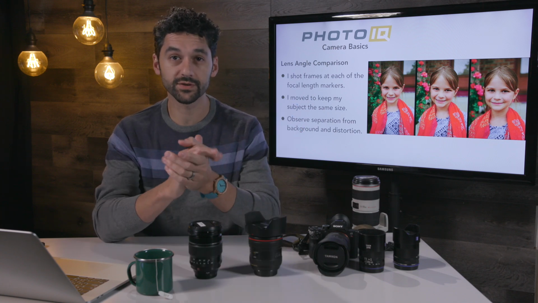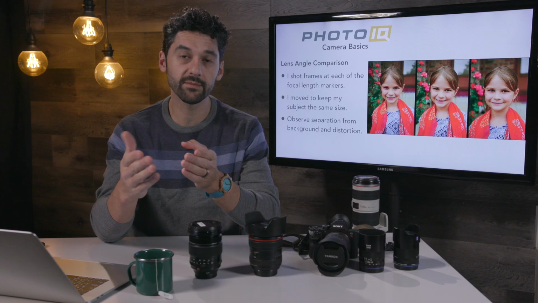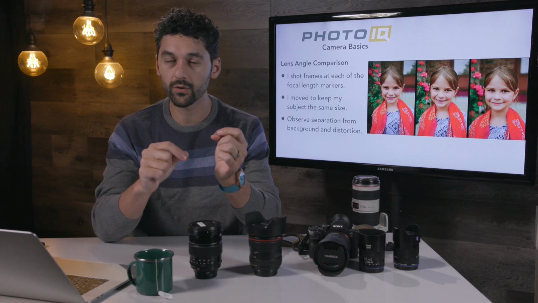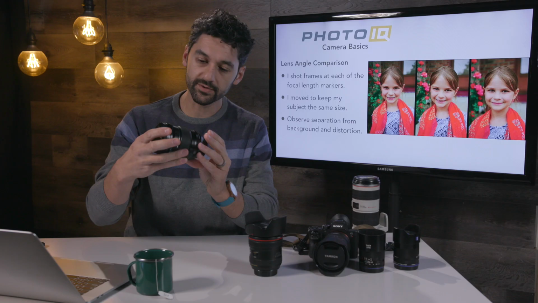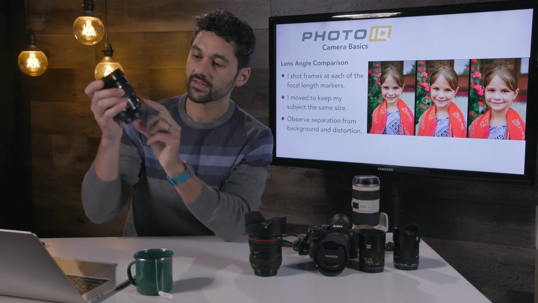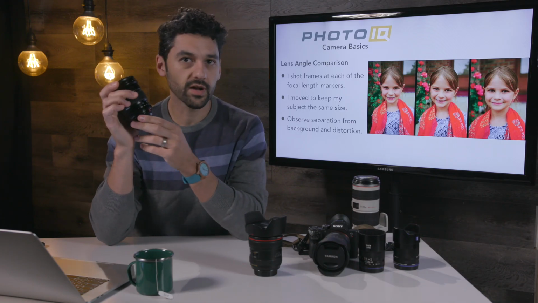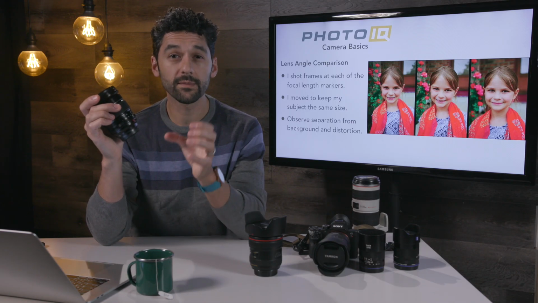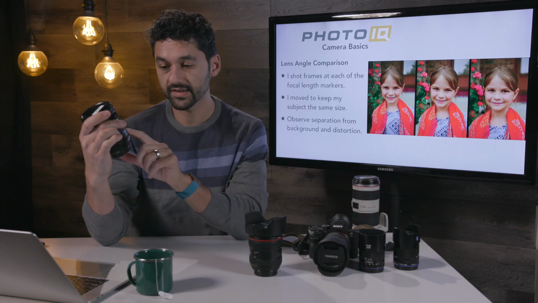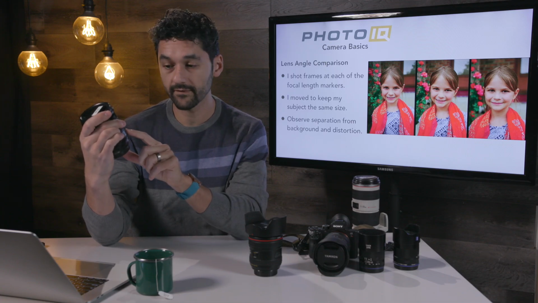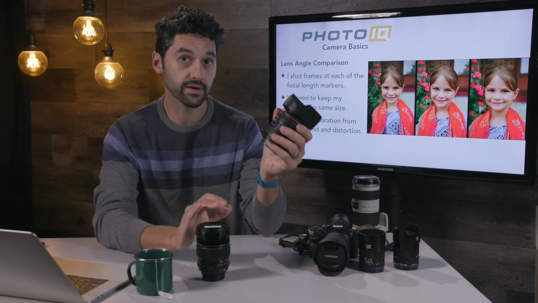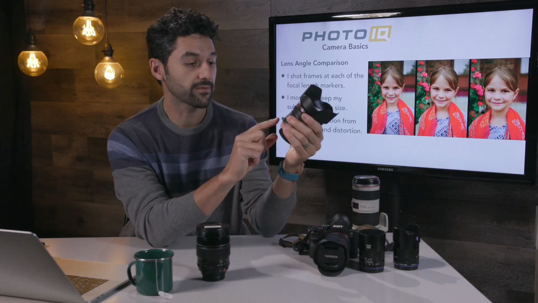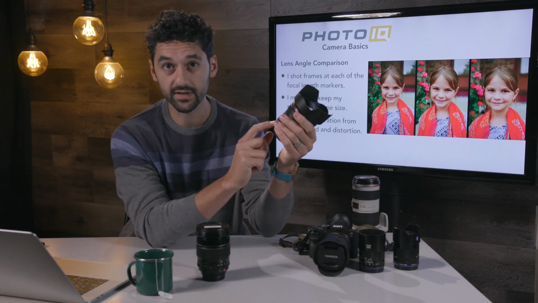Now, my method for shooting these photographs was that I shot a frame at each of the main focal length markers on the lens. So you might be able to see on the lens, there's writing here, and those are markers for the primary focal lengths. So 16, 23, 35, and 55. And then on my full frame lens, I have 24, 35, 50, and 70.